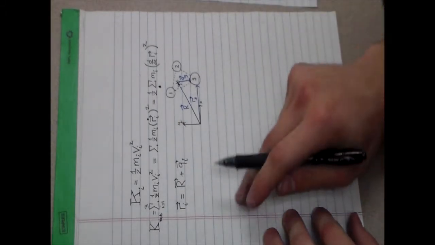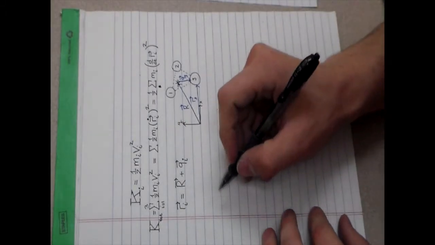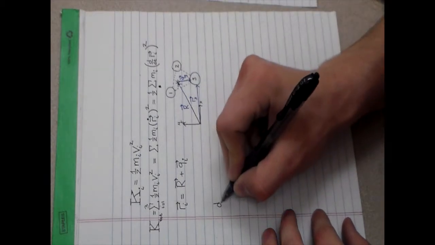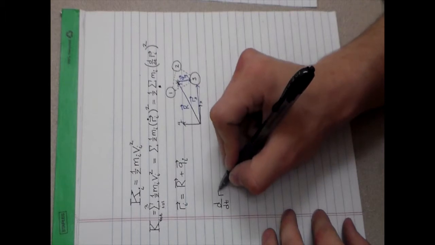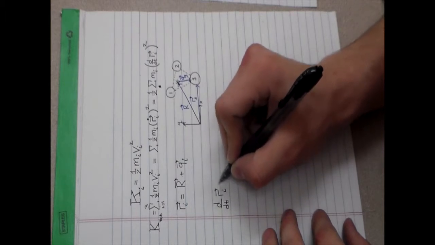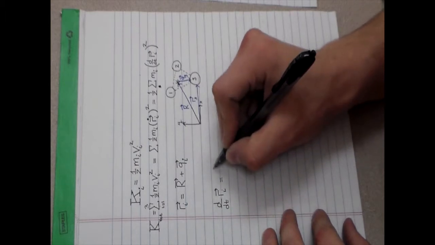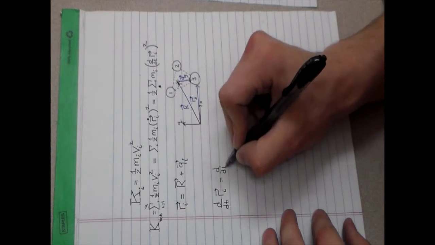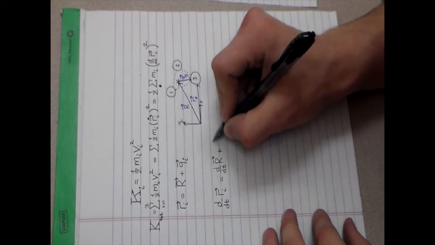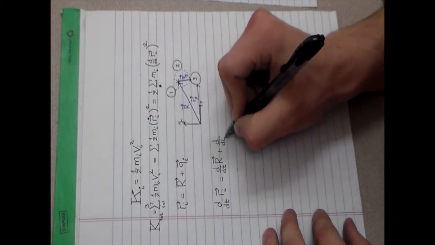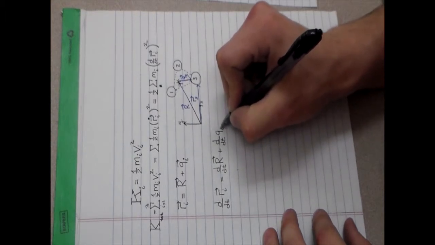So I have this, and so what that means is I can write d by dt of r_i is really equal to d by dt of capital R plus d by dt of q_i. Right?